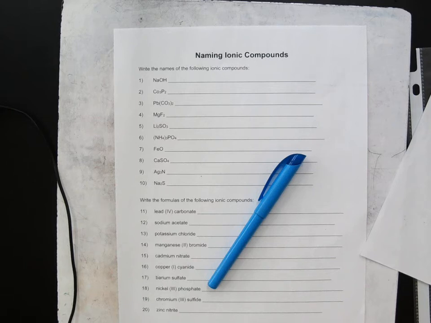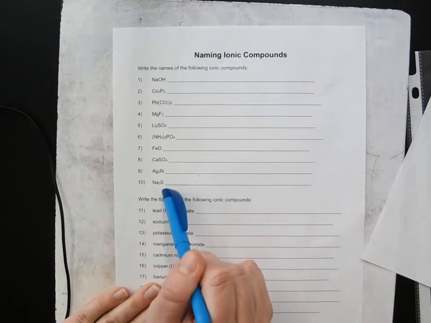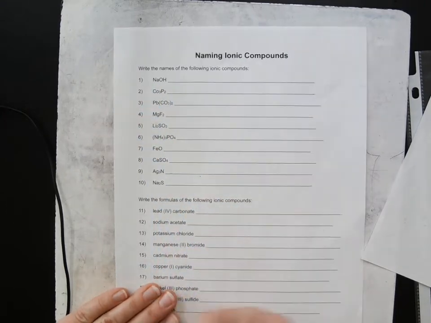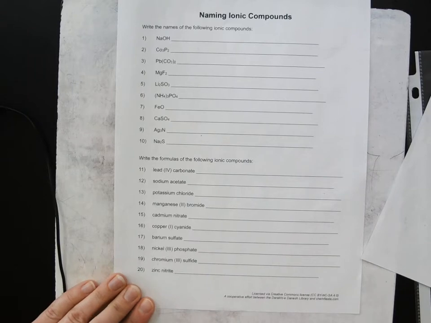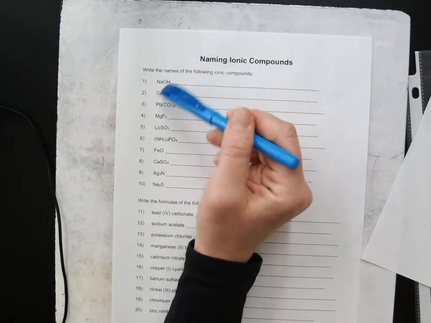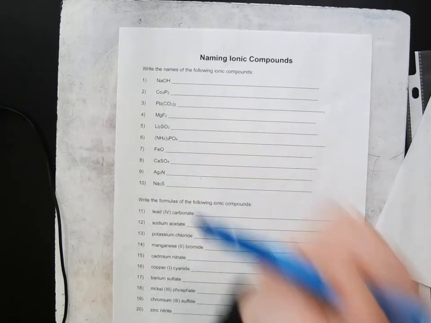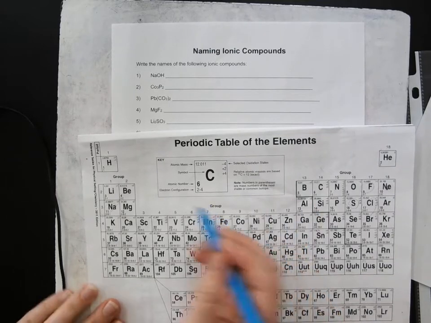Okay, this is going to walk through ionic names and formulas. If you have been in class, you've done these 10, you've come up with the names for them, but I'm going to go over them real quick. But I'm also going to write the formulas given the names. Okay? First thing I'm going to do is take all these metals that are here and find them on the periodic table so we can zoom in and see which ones need Roman numerals and which ones don't.